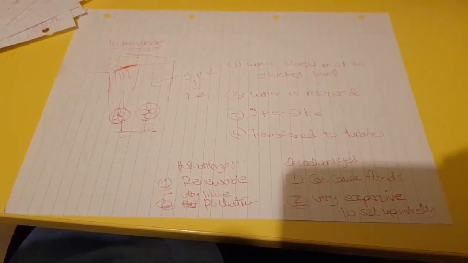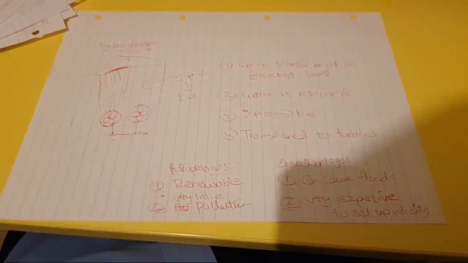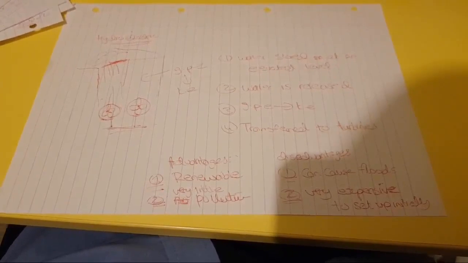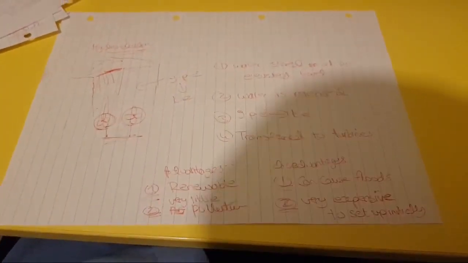Okay, I think I shall just do one more topic and then call it a day, because I feel like I've done an arm workout holding this camera for an hour and a bit.